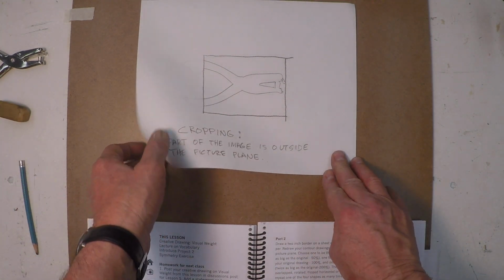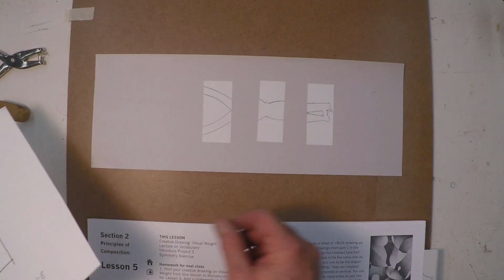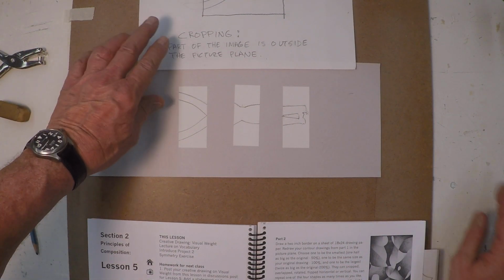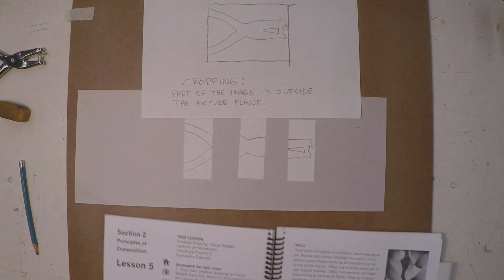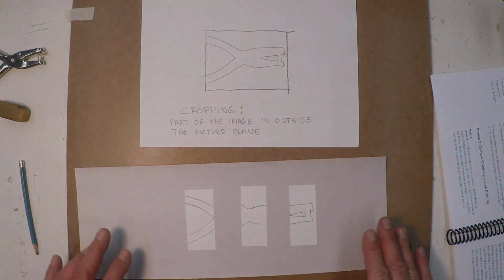Now, let's say I have another drawing here. Now what I did here was I actually took, let me get this out of the way, I actually took this image, obviously, and cut it into 3 pieces.